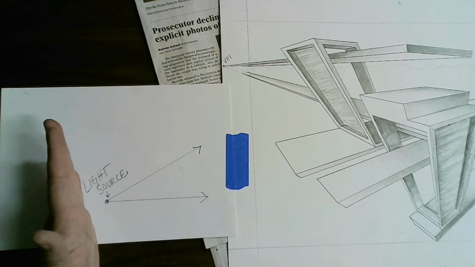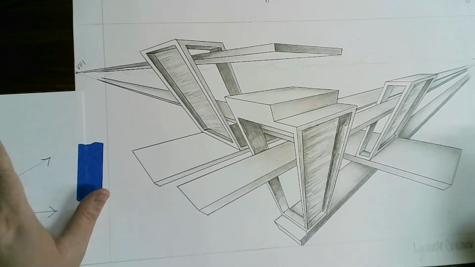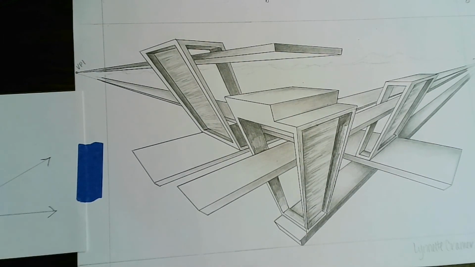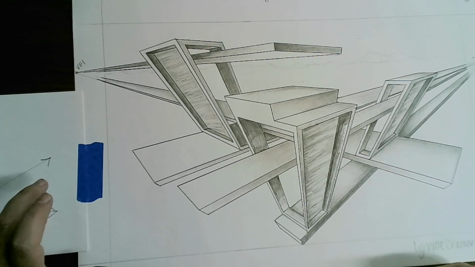So use your light source to guide your shadows. And if your light source is in your picture, then it acts like a vanishing point for sure, especially if you have surface ground to put cast shadows on.